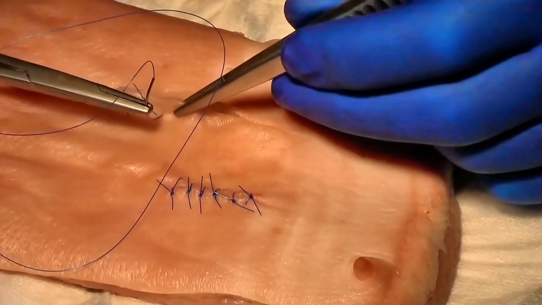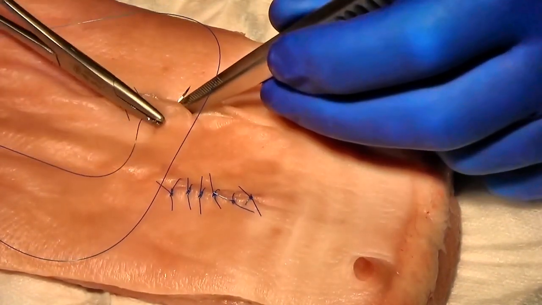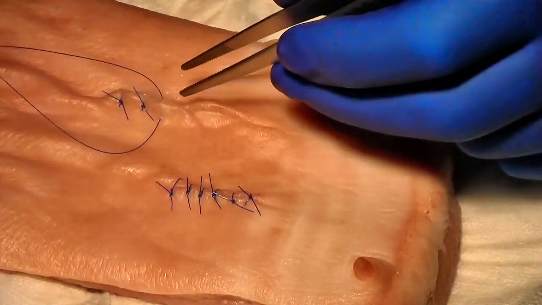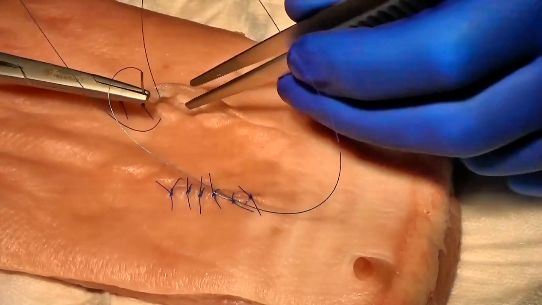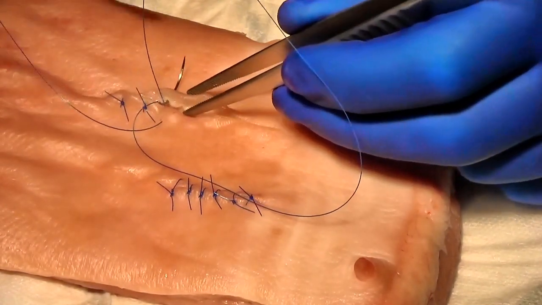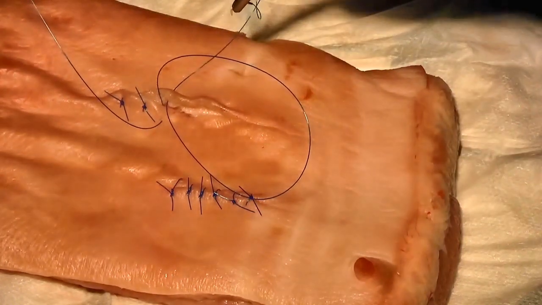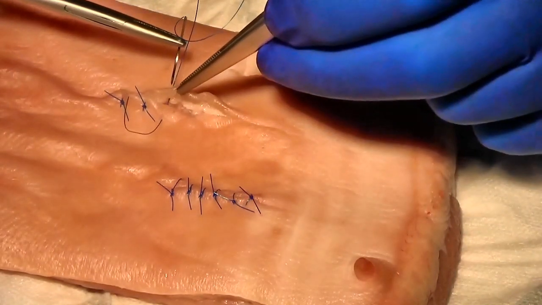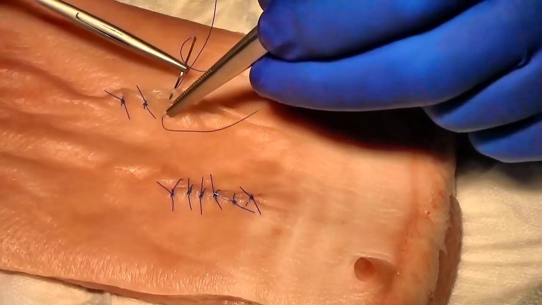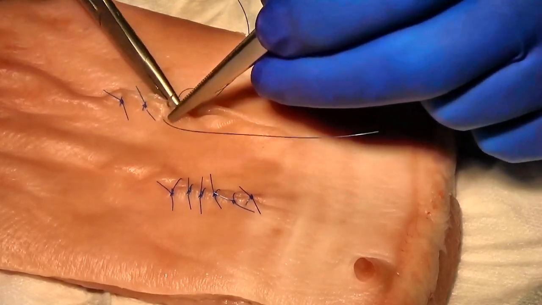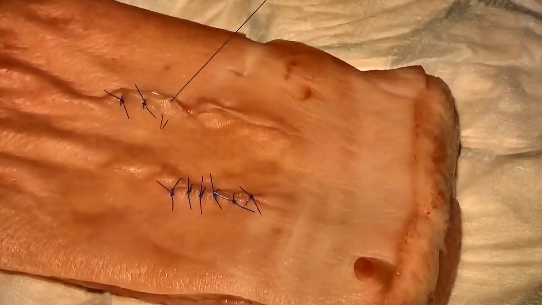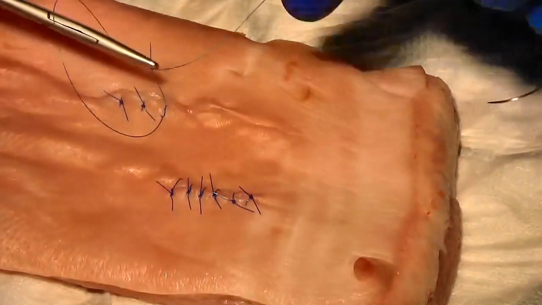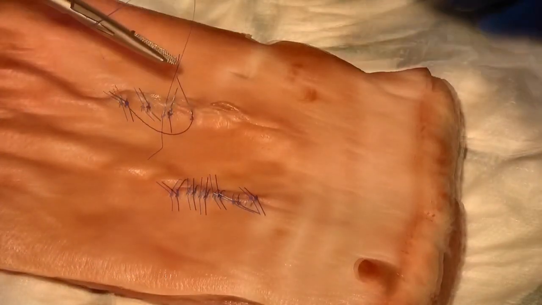We're now going to move on and just do a couple more sutures, and that will be the wound closed and finished. Bringing the needle out between the dermis and the epidermis and very close to the edge of the wound. If you don't do this, you'll end up with a wide gaping wound with the dermis exposed, leaving a wider, uglier scar.